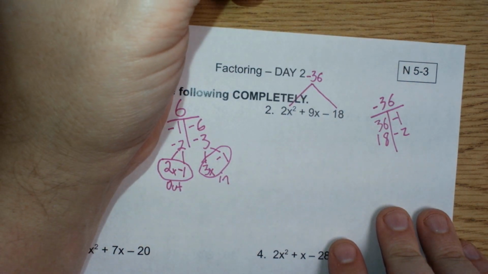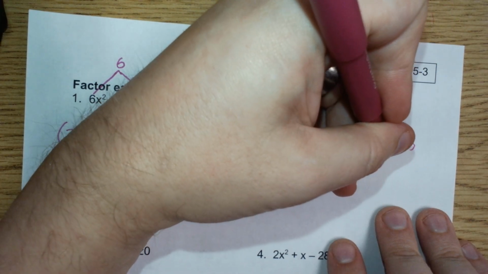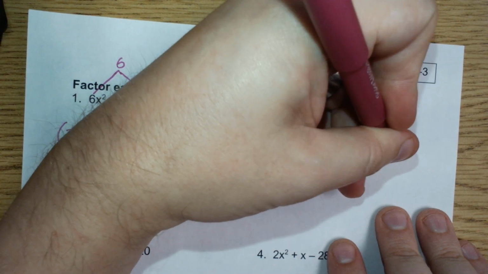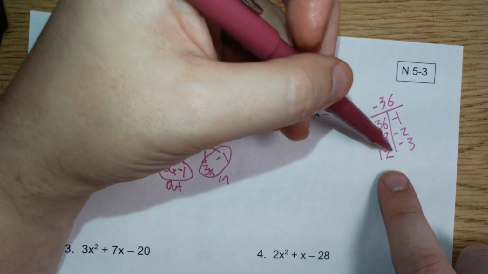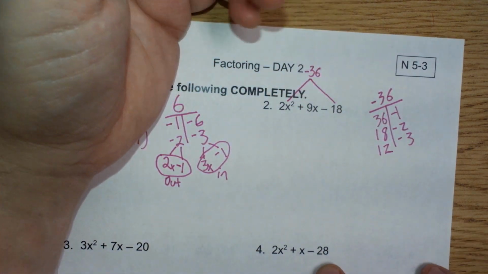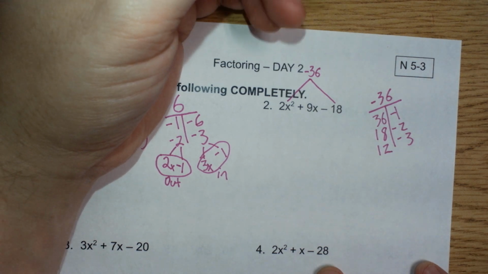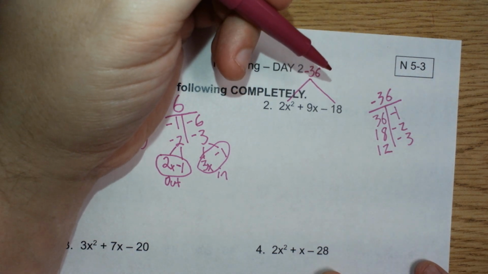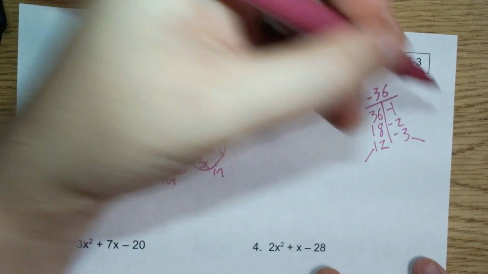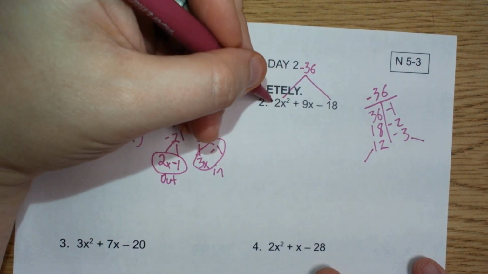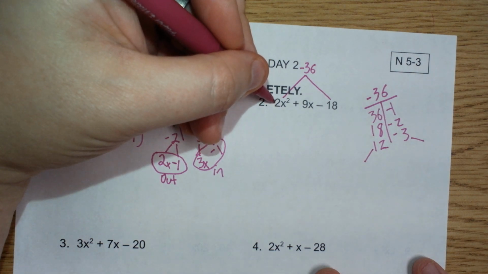Let's say for 3, -3 and 12. Oh, so 12 and -3. 12 minus 3, I see, gets me a +9. So that's what I'm going to be splitting up. Now I need a number from here and a number from here that are going to multiply to get me that 2, so positive 2.